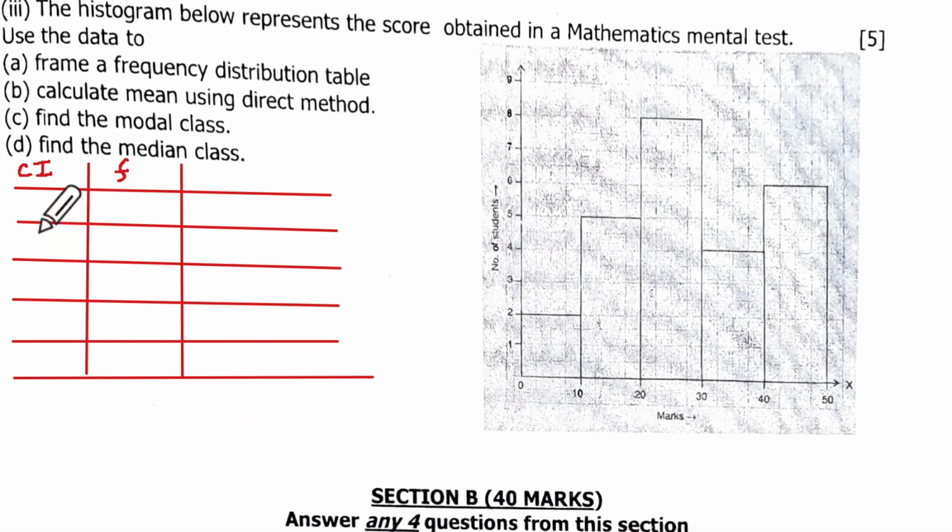So we have 0 to 10, 10 to 20, 20 to 30, going up to 50.